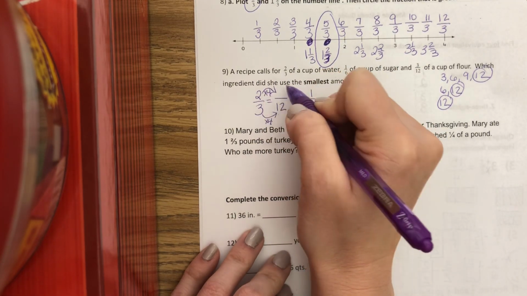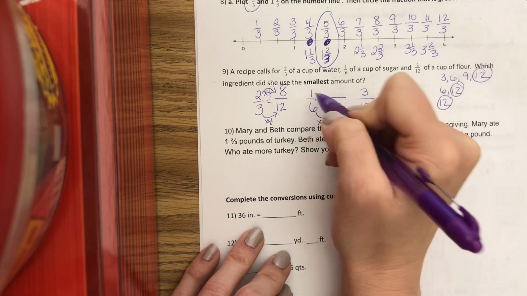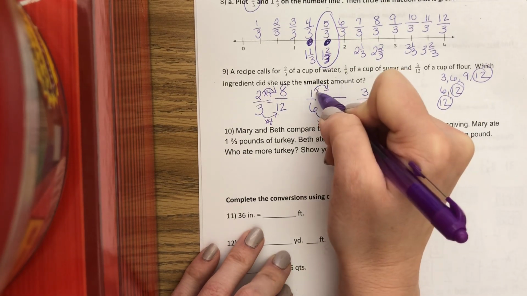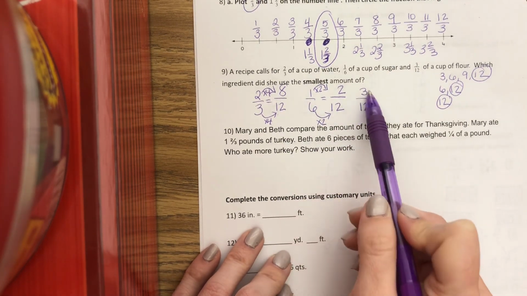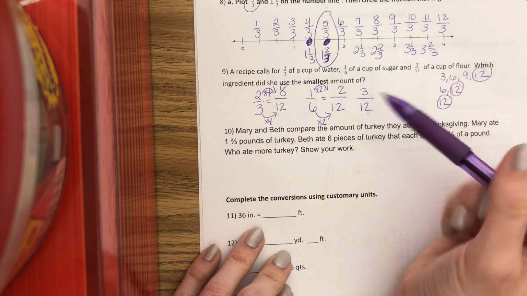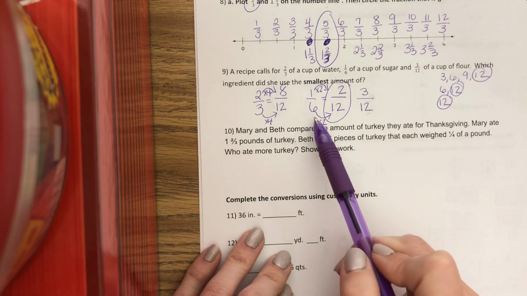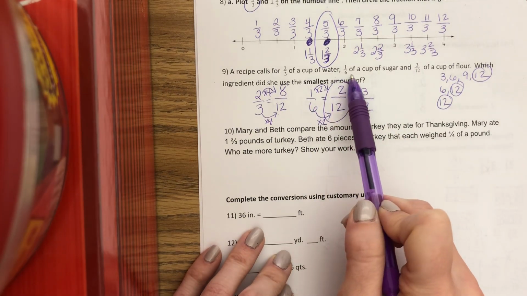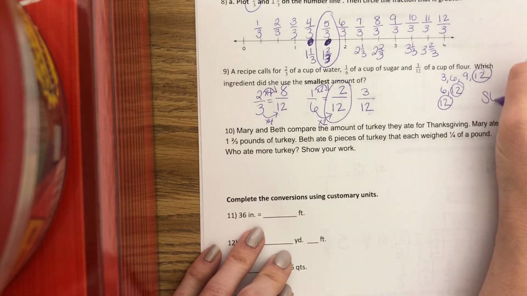2 times 4 is 8. How do I get from 6 to 12? I multiply by 2. Whatever you do to the bottom, you have to do to the top. 1 times 2 is 2. So now I have 8 twelfths, 2 twelfths, 3 twelfths. If I go back, it says which ingredient did she use the smallest amount of? Well, 2 twelfths is the smallest. So now I need to go back. Okay, that was 1/6 of a cup of sugar. So they want to know the ingredient, so the answer is sugar.